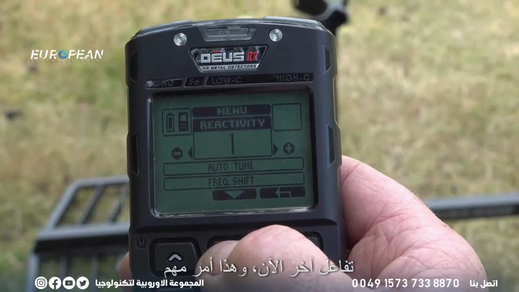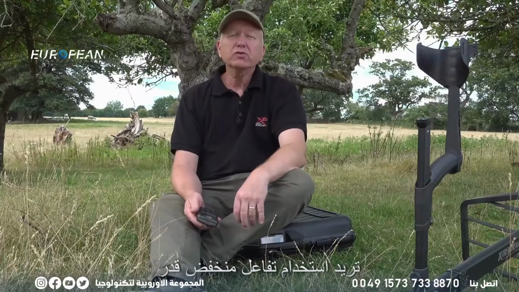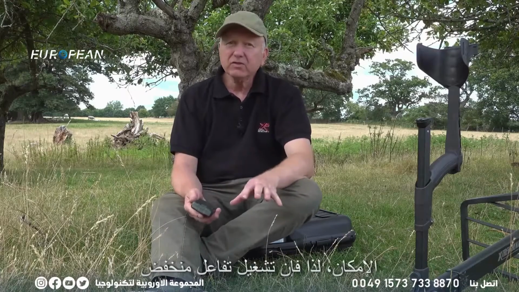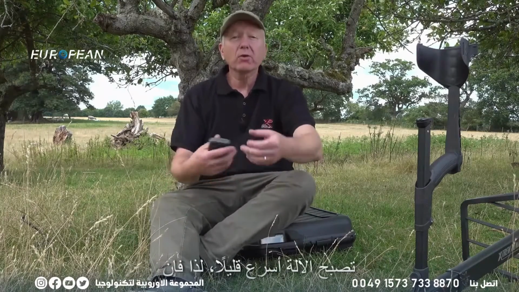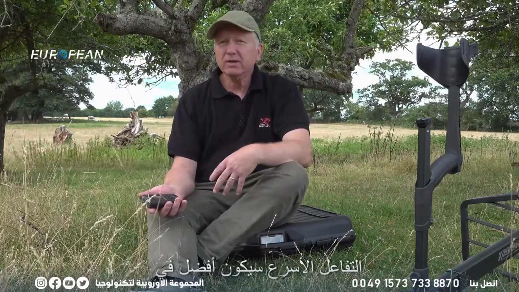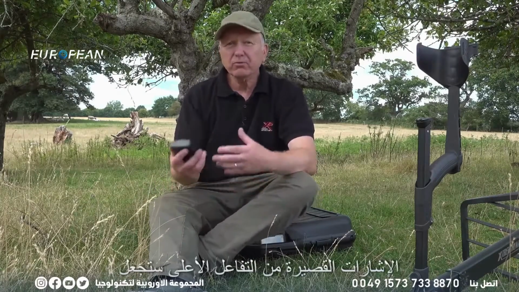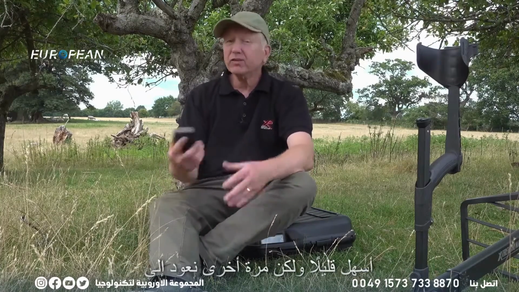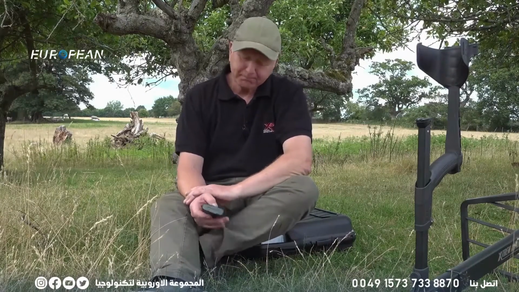Let's move down one more, reactivity. Now this is an important one because you're using a deep seeker. You want to use a reactivity as low as possible. So running a low reactivity, your walking pace needs to slow down to match it. As we raise the reactivity up, the machine becomes slightly faster. So a faster reactivity will be better in a contaminated environment. And the shorter signals from the reactivity higher will also make pinpointing a little bit easier. But once again, going back to a lower reactivity, it combats EMI a little bit better.